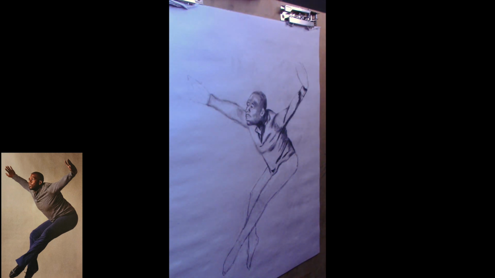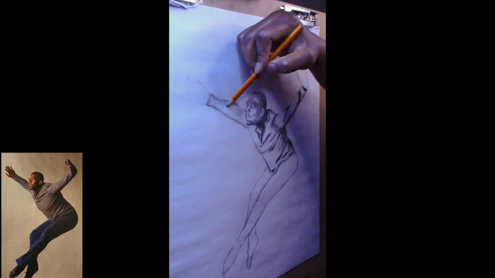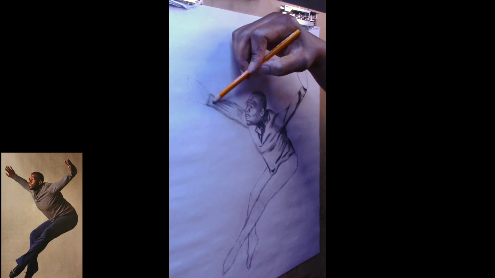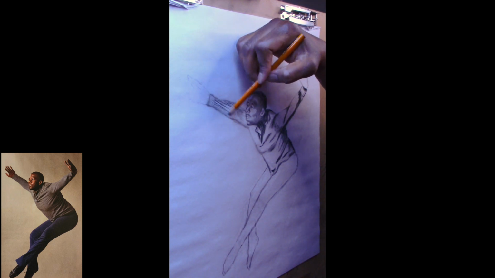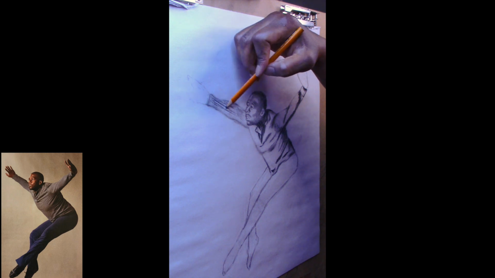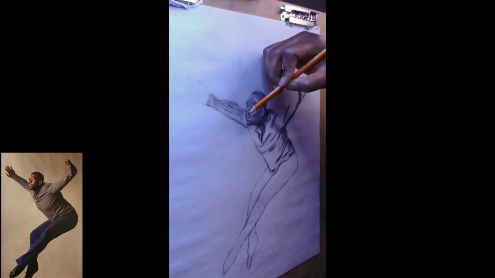All right, and I could even add more value to this arm here because it's not in full light, but there is a mid-tone to it. So I want to see if I can get that mid-tone to ring through.